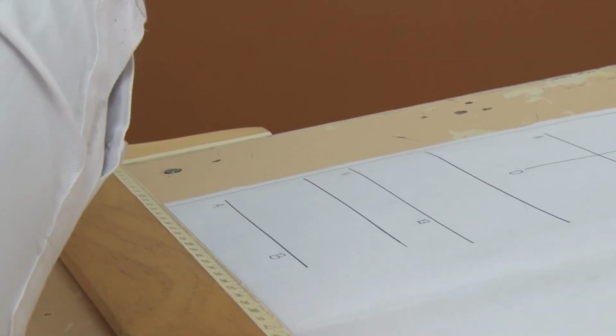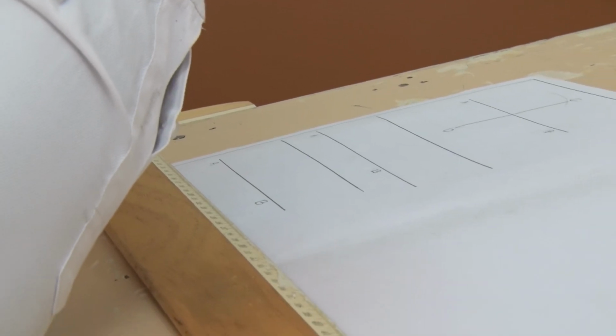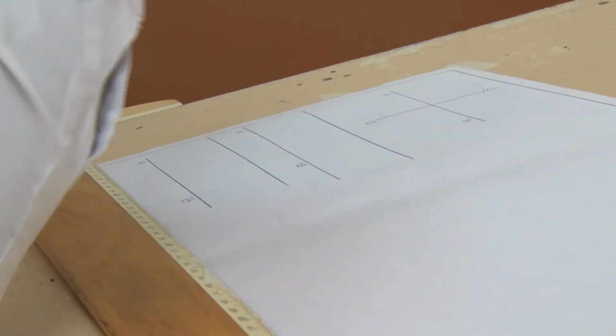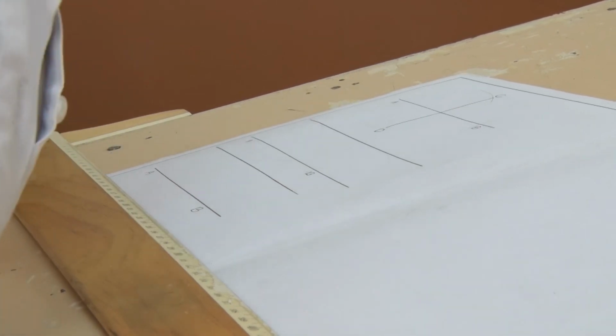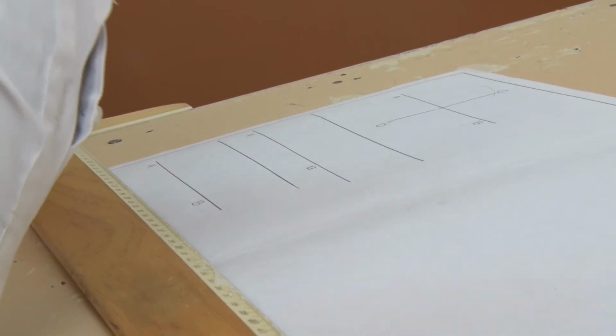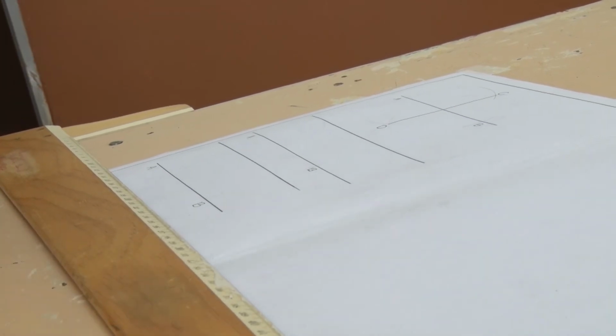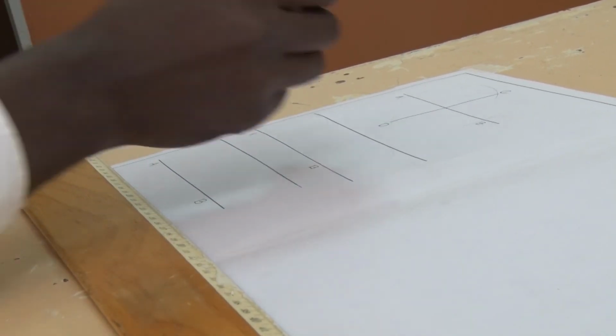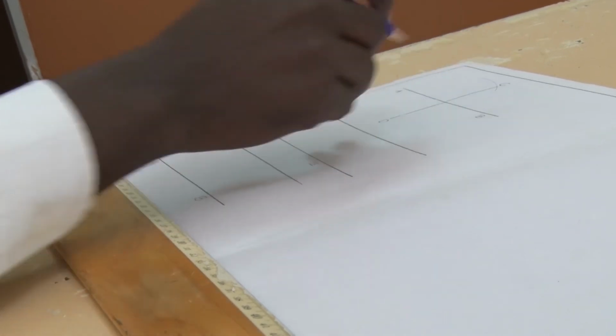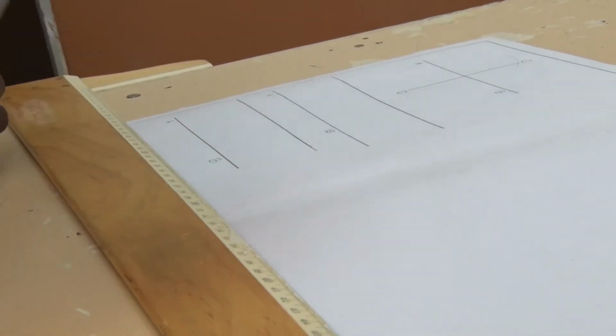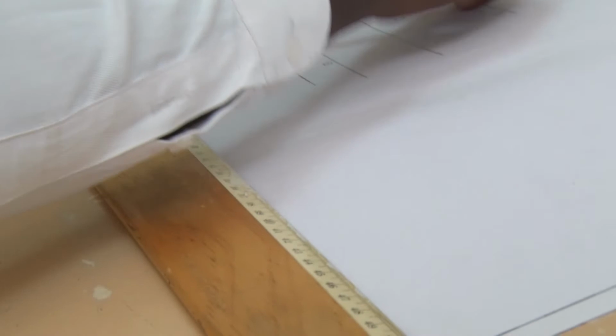Somebody can also tell you to draw a line at any given angle. Then you bisect, and bisect, and bisect until you get the particular angle that is required. So for instance, this is how we draw a 45 degrees angle and a 90 degrees angle.